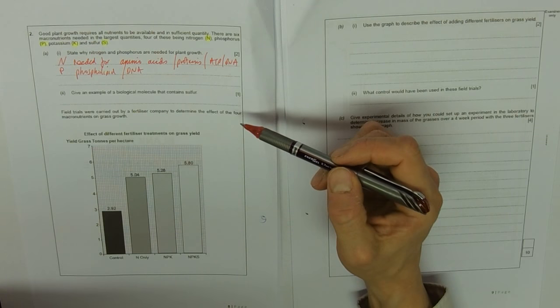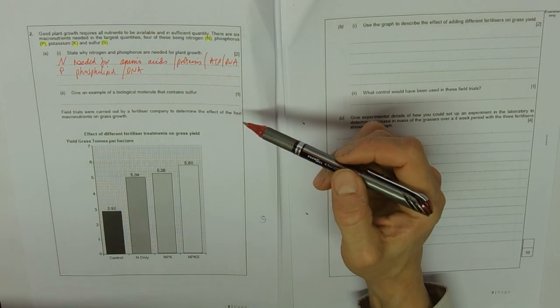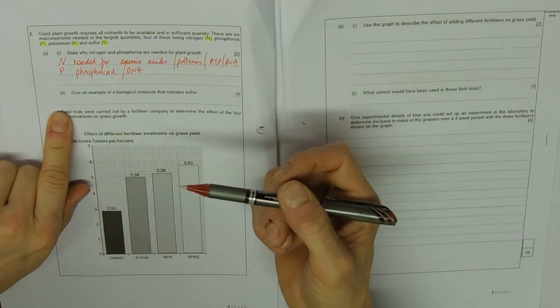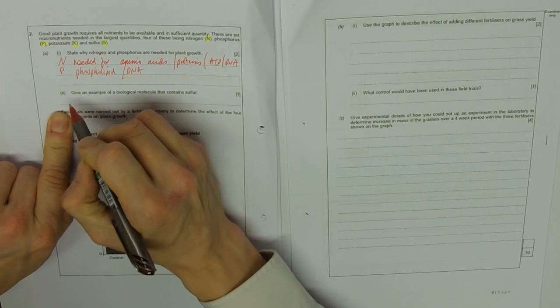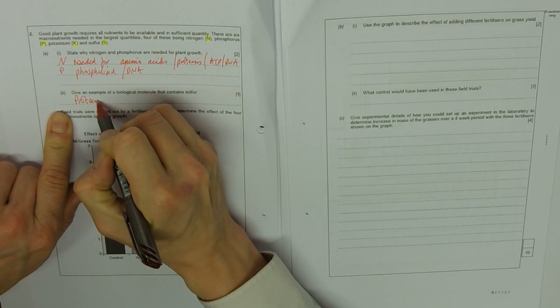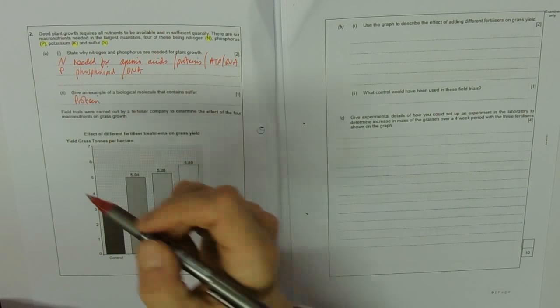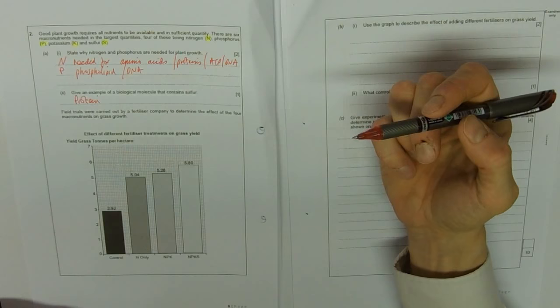Give an example of a biological molecule that contains sulfur. Again, it's the same thing. S. I'm thinking of disulfide bonds. I'm thinking about a protein, or enzymes might be another example there. And here's the main bit of the question.